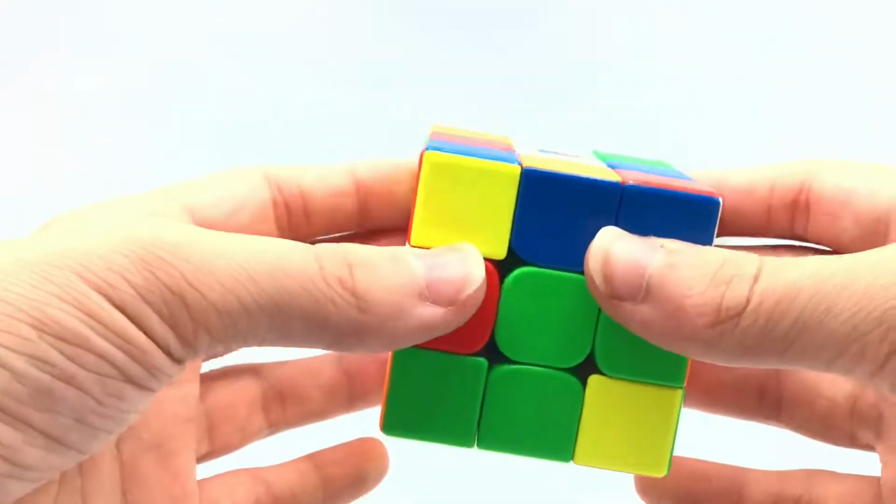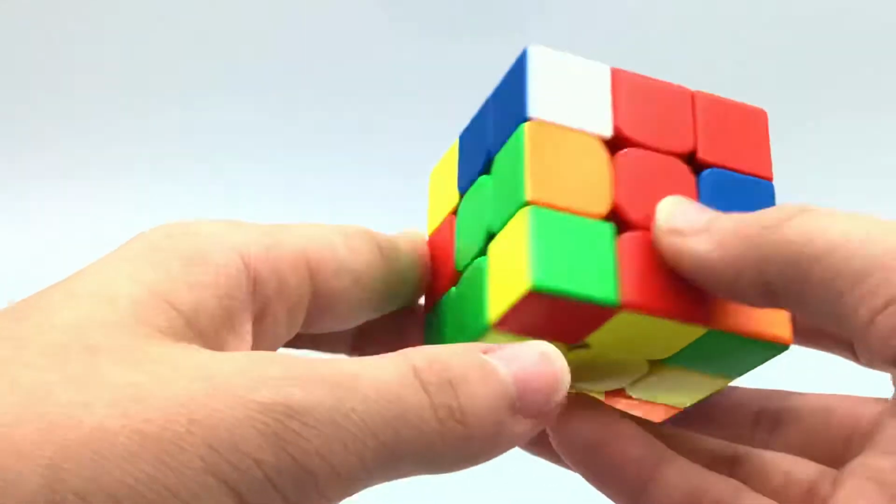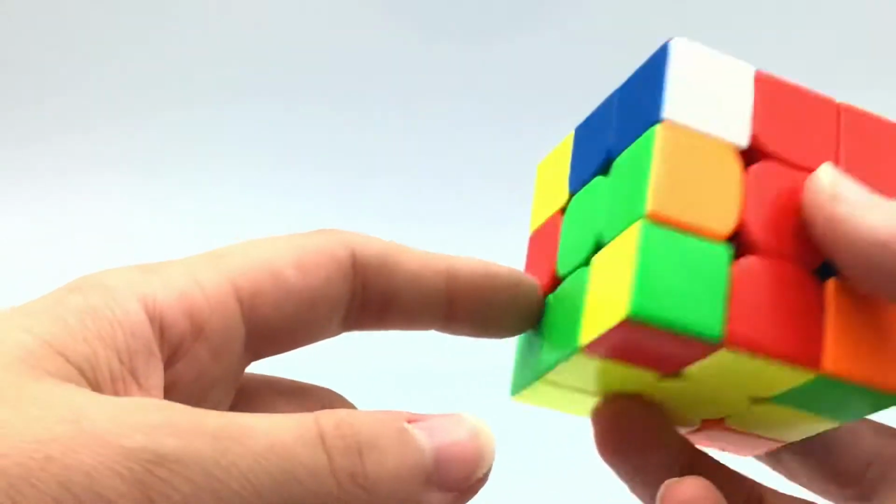So what I'm going to do here is I'm going to do that same exact move again. And so I see this edge goes here, so I'm going to do this trick.